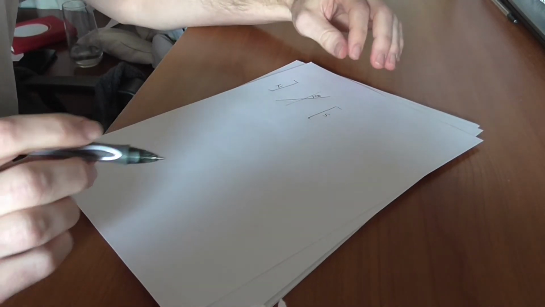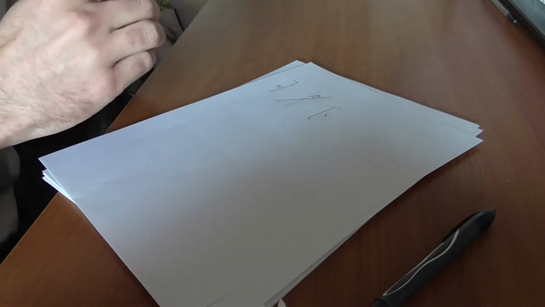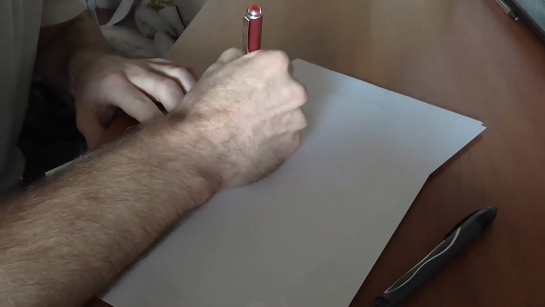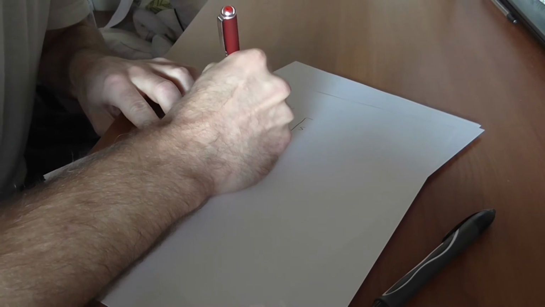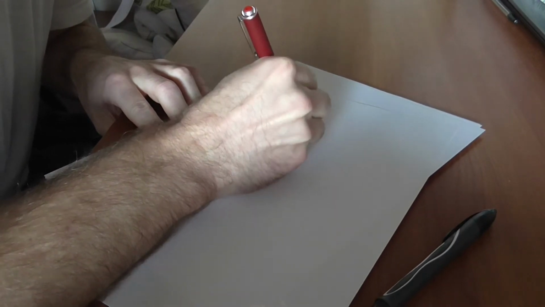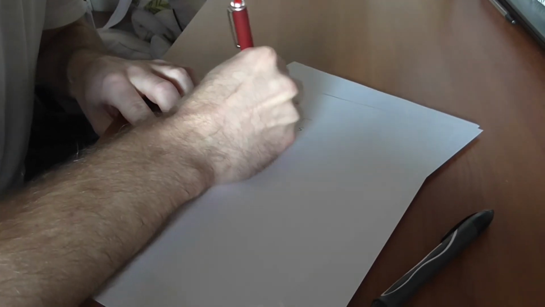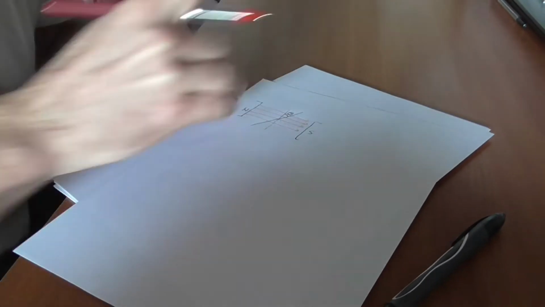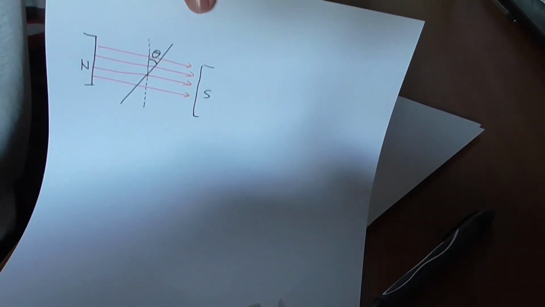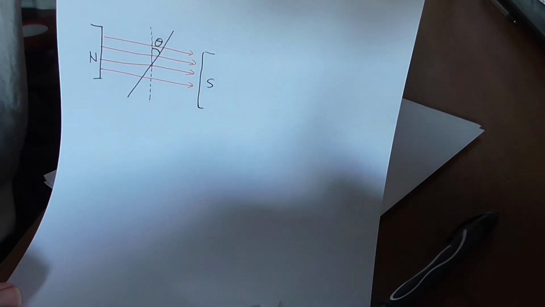Now, if I draw in my flux lines, and I think maybe I'll do this in red, just so we can differentiate the different lines here. There we go. Draw some of these in. So there's my flux lines in red.